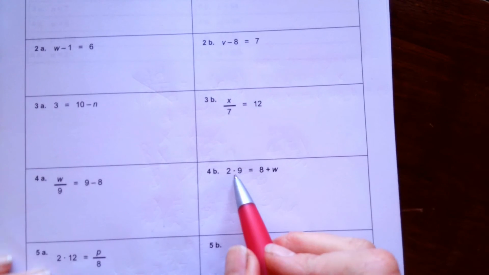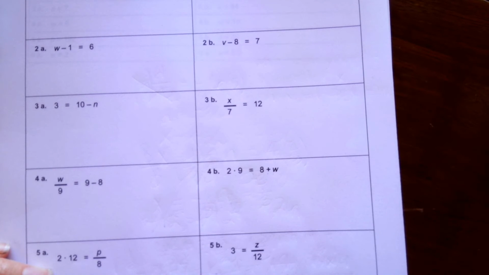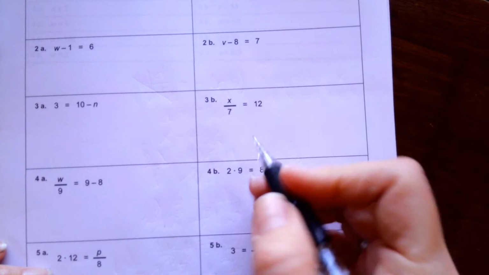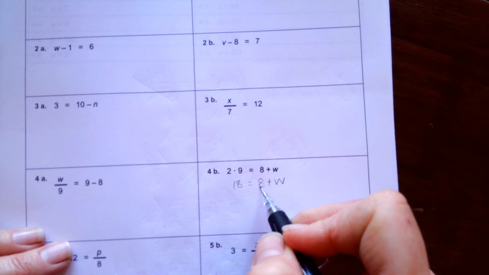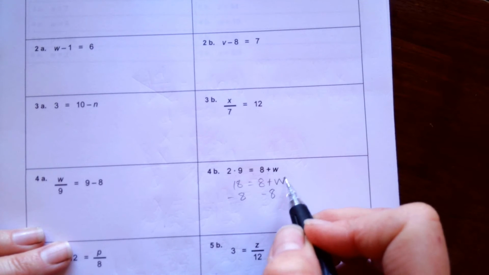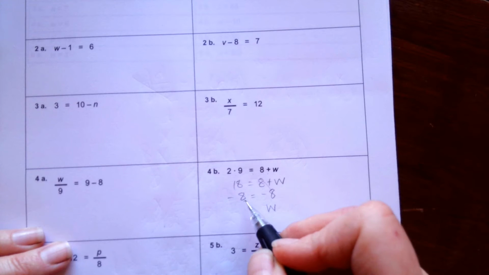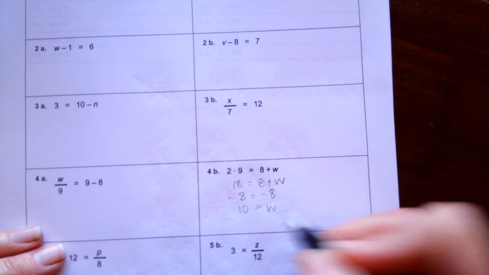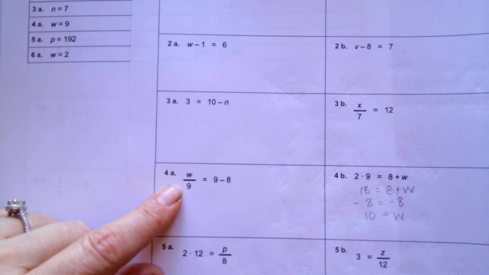Now, you might have something that looks like this. 2 times 9 equals 8 plus W, then all you would do is solve this part first. 2 times 9 is 18 equals 8 plus W. And then they're adding 8, you subtract 8. What you do to one side, you do to the other. This cancels each other out. What's left on this side is W. And then 18 minus 8 is 10. So same thing. This one you would solve before you did any of your algebra.